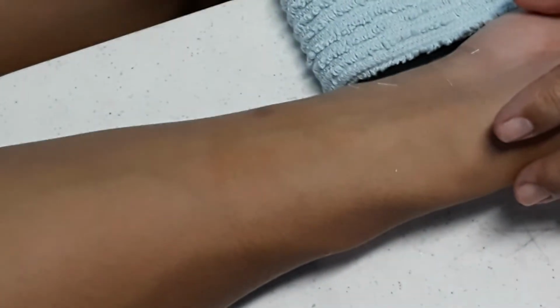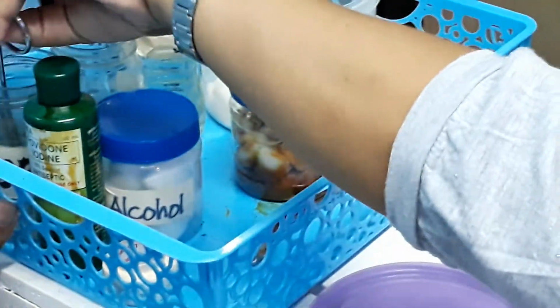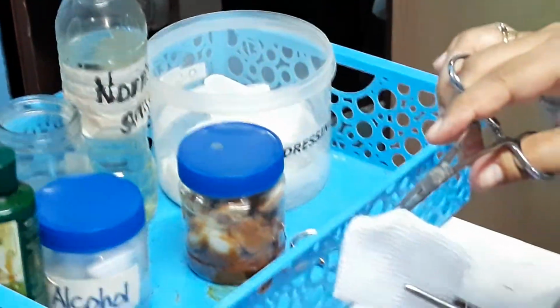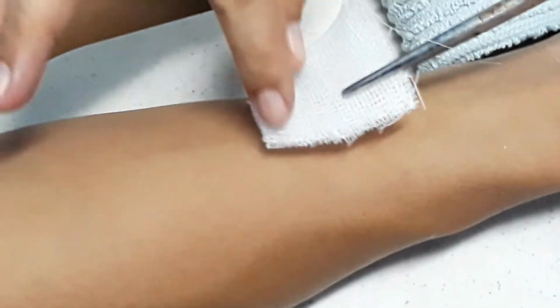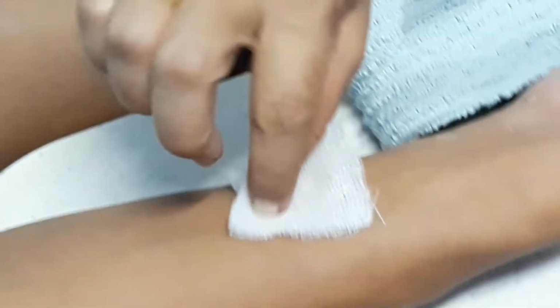And why is it that we are using a betadine? Because your betadine solution is an antiseptic solution. And we have already discussed that betadine is used for contaminated wounds. So this wound is considered to be contaminated. Why? Because as we have discussed, contaminated wounds are wounds caused by an object that happens to be unsterile. So this is caused by a sharp object considered to be unsterile, so it is considered to be contaminated. That is why we are using a betadine.